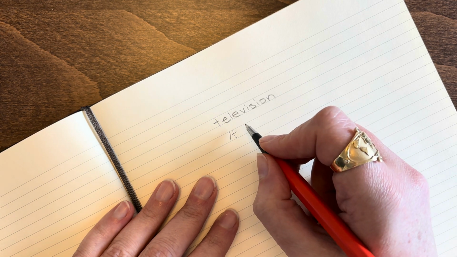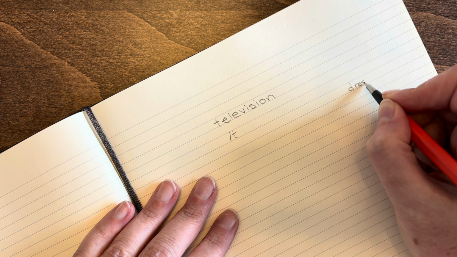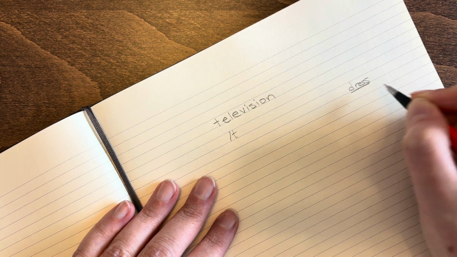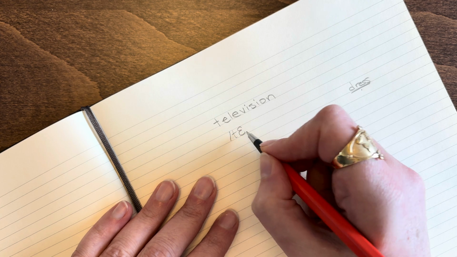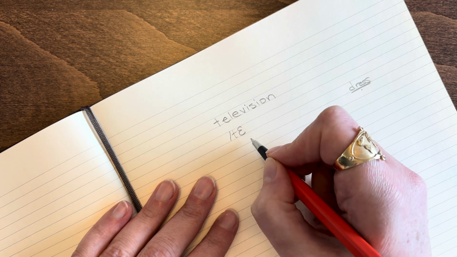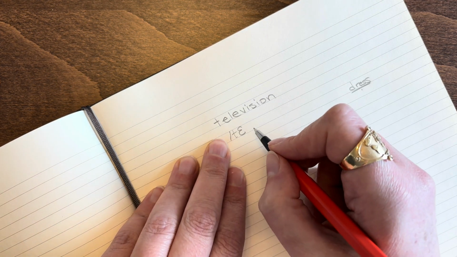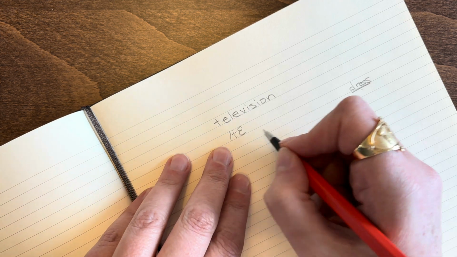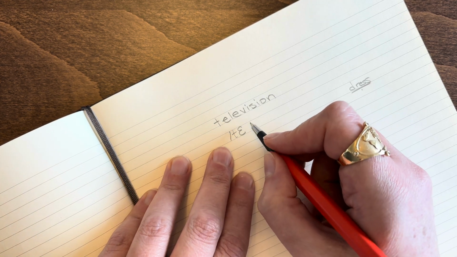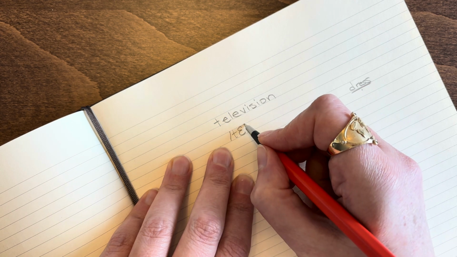Television. Eh. This is what we call the dress vowel. It's the sound in the middle of dress. Now, not all languages have this sound. If you don't have that in your language, you might want to say something closer to eh. It isn't quite the same, and it does make a little bit of a difference in English. So television. We've got a letter L here.